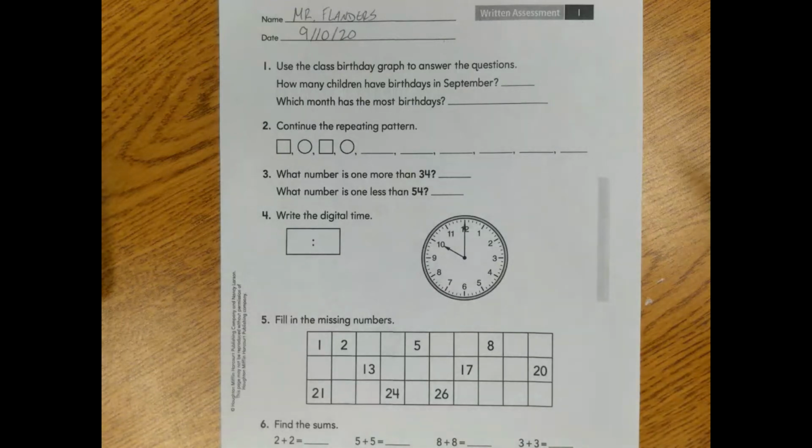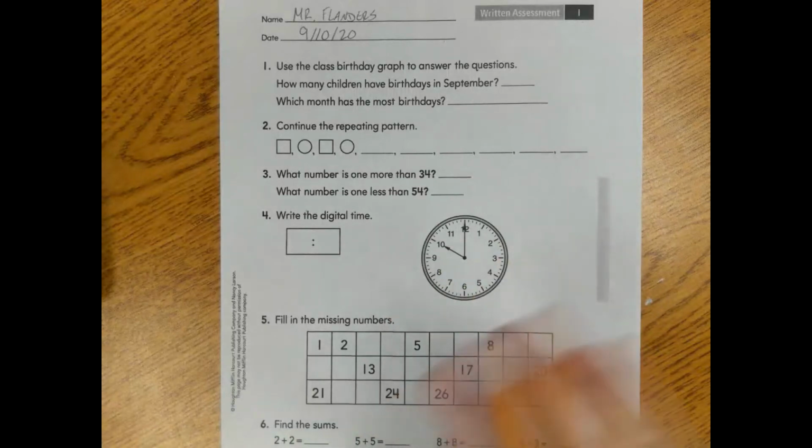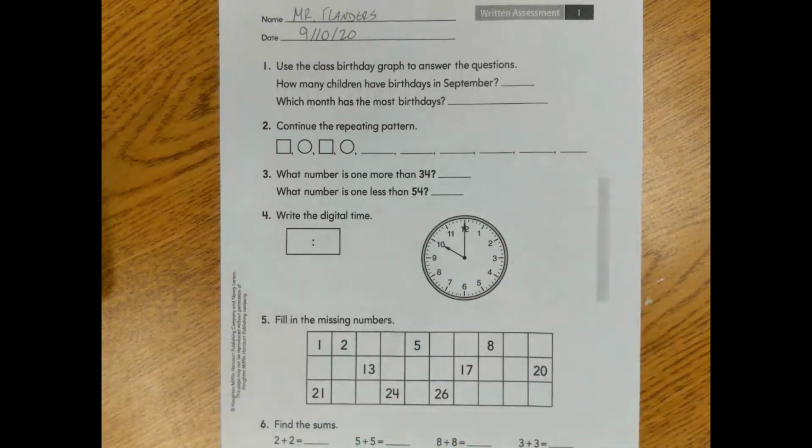But yes, you're going to need your birthday graph. So here's what's going to happen. I'm going to read the question twice. We're going to take a second, and then we're going to move on. Here we go.